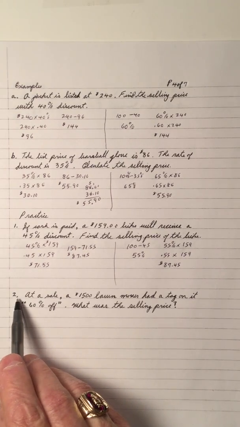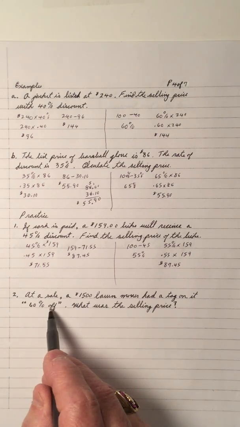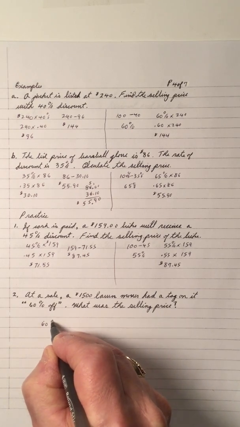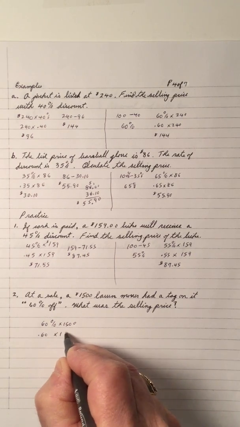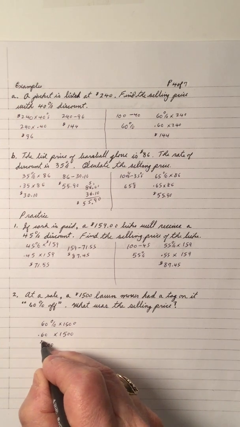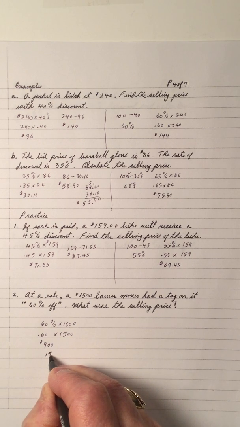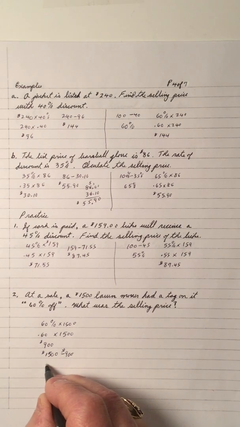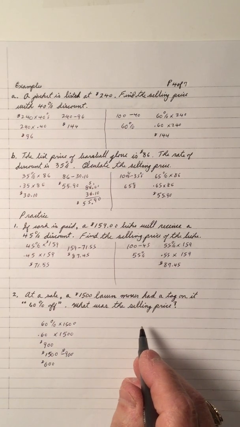And the second one, you have a $1,500 lawnmower that has a tag on it that's 60% off. 60% off means it's going to have a discount. So we take 60% times the 1,500. Decimal 60 times the 1,500. And that gives us $900. So the $900 is coming off. So you have $1,500 subtract the $900. And that gives us $600 you're going to pay for the lawnmower.